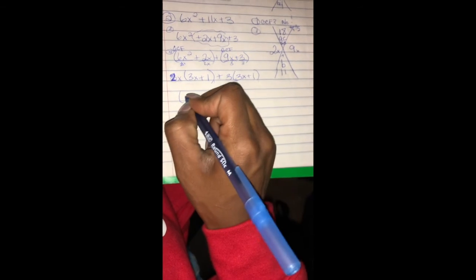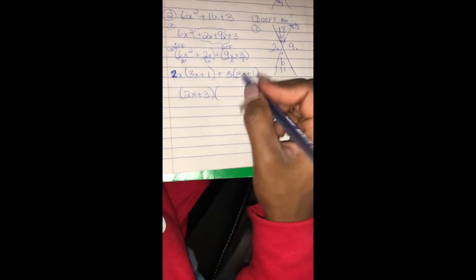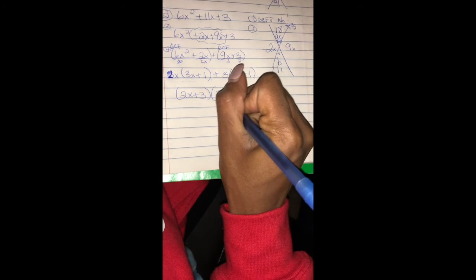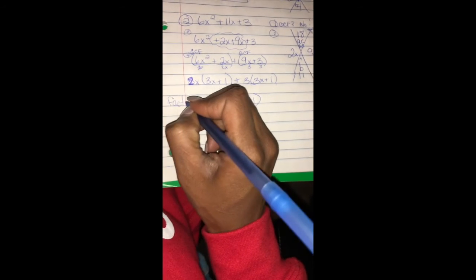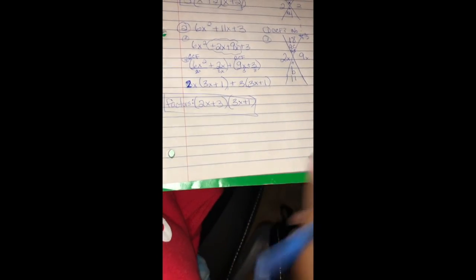Last but not least, you're going to pull the first factor and first factor here, those are going to be pulled together. So you get 2x plus 3 times the matching factor, 3x plus 1. These are your factors.